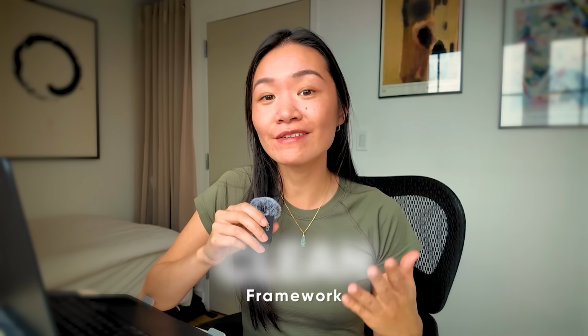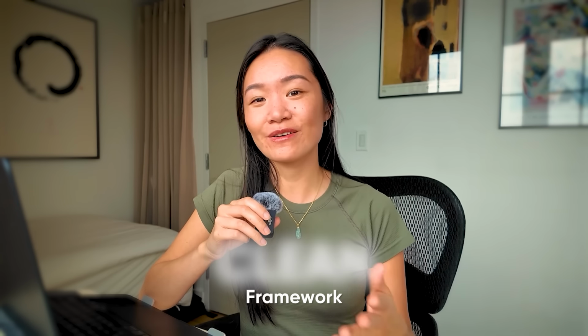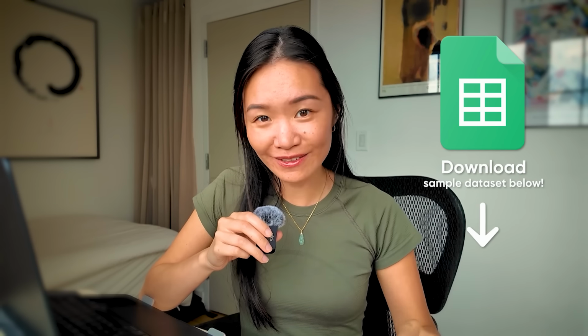We're going to be talking about the 5-step framework that I've used as a data director and a lead data analyst to clean data the way that we do on the job. And yes, we will be using a business relevant data set, which you can download below to follow along in this series. If you're new here, I'm Christine.